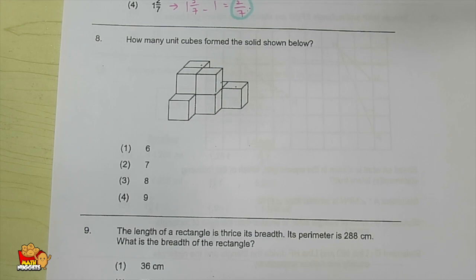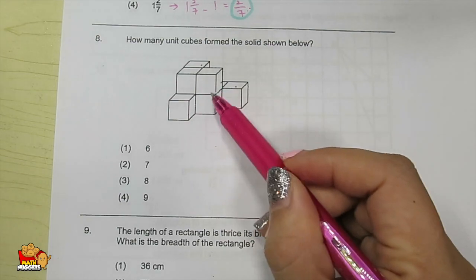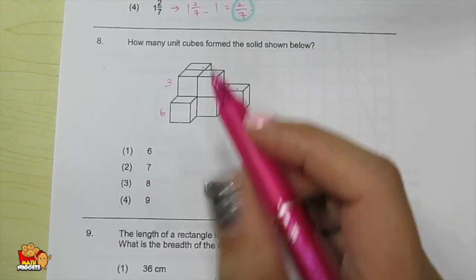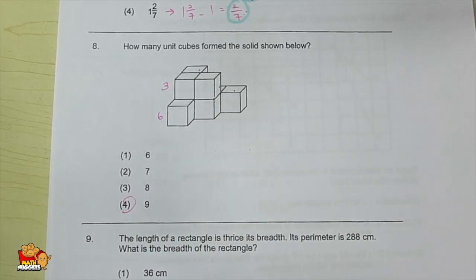How many unit cubes are formed using the solid below? First level, we have 1, 2, 3, 4, 5, 6, 6. Second level, we have 1, 2, 3. Total, we have 9. Option 4.